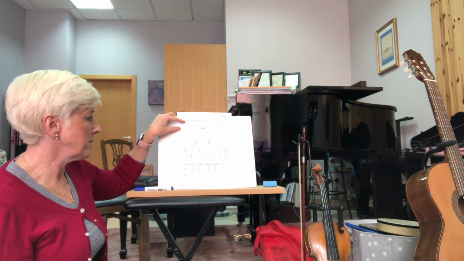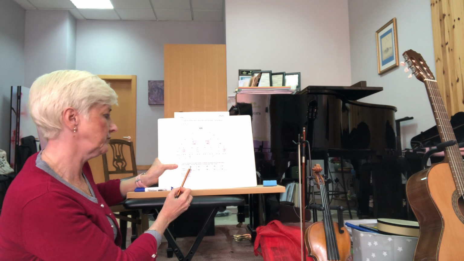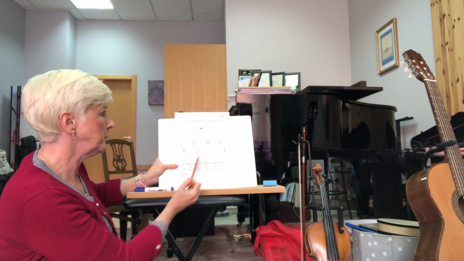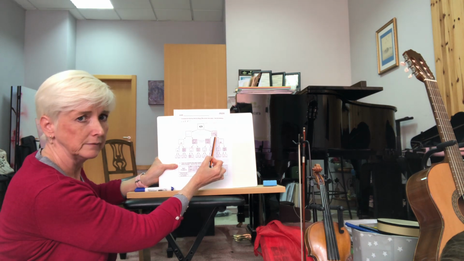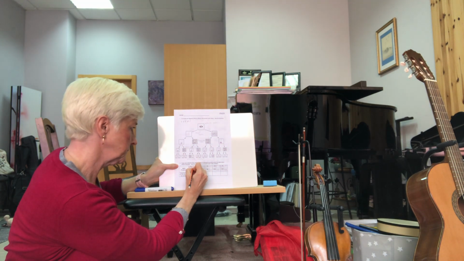So now we have some math problems. It says copy your answers from each shaded box into the table. So it says number 1, so we find the box that says number 1, and you copy the half note.